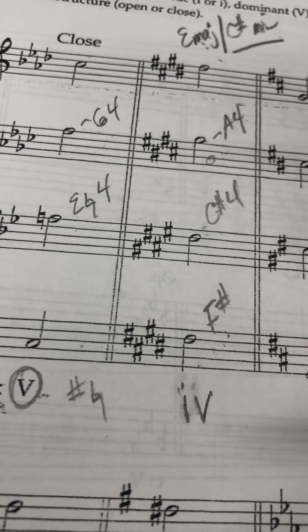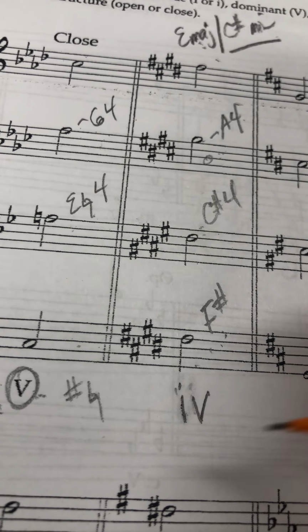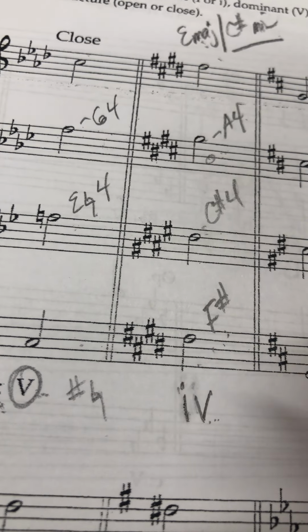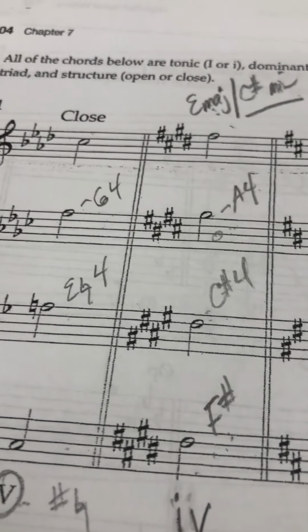In a minor key, 4 chords are naturally minor. That's why I have a little dot here, okay? Now, let's transfer our notes to this page so I can figure out if it's closed or open. Looks like I need an A4.